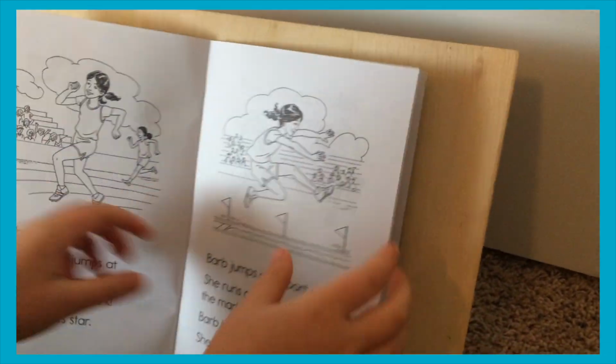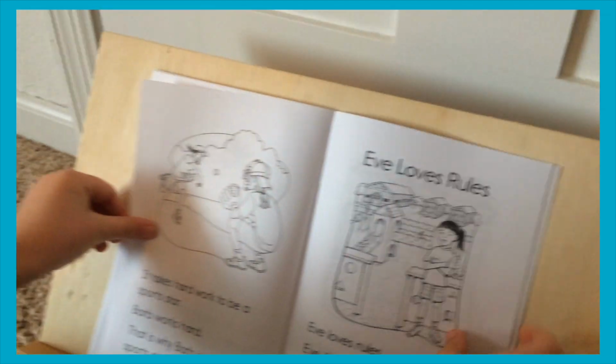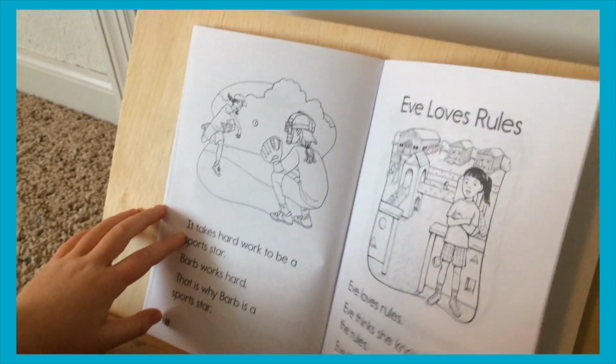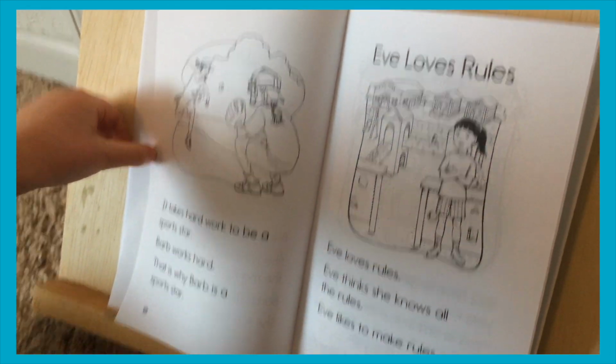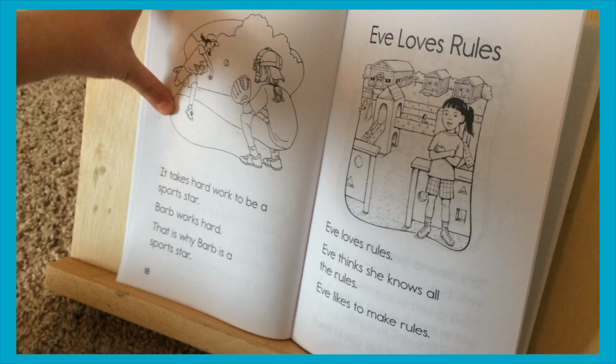What do you notice on this page? It looks like she's playing baseball again. She's playing baseball again. That was a great picture. I think that's her favorite one.